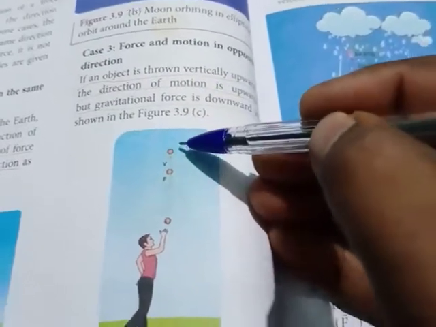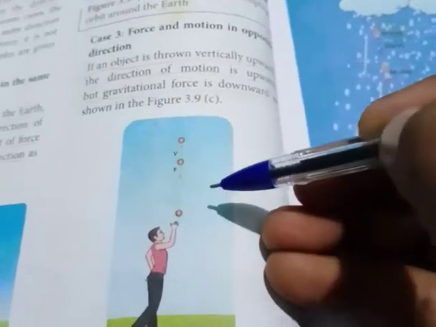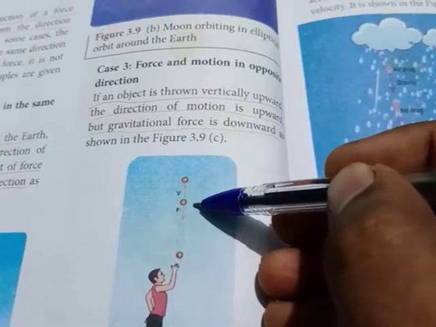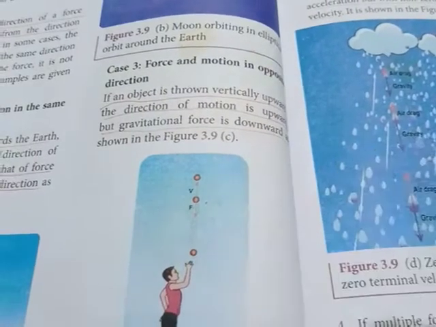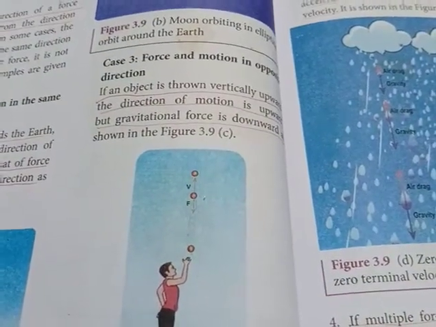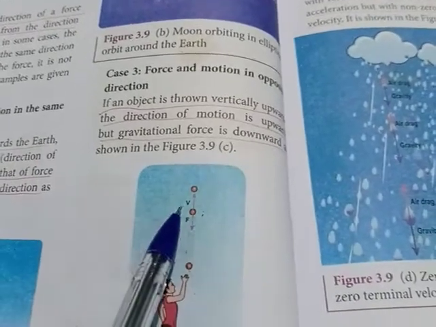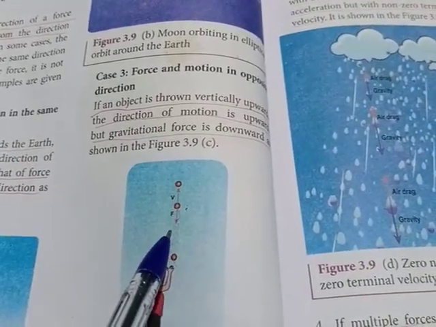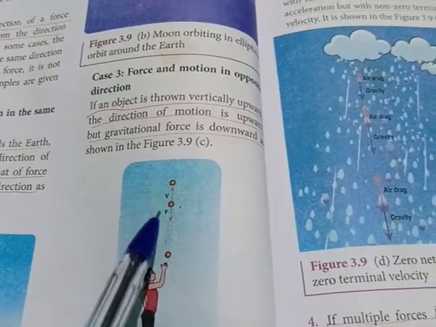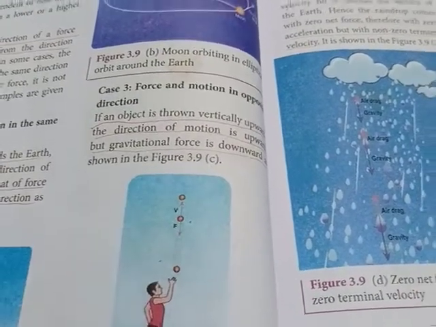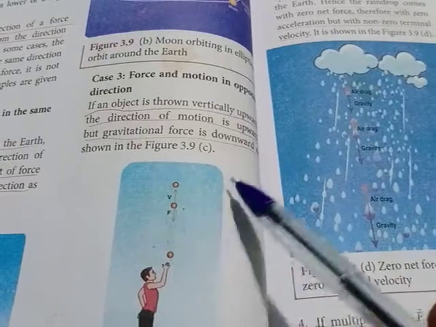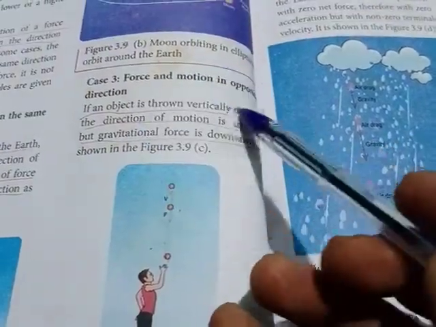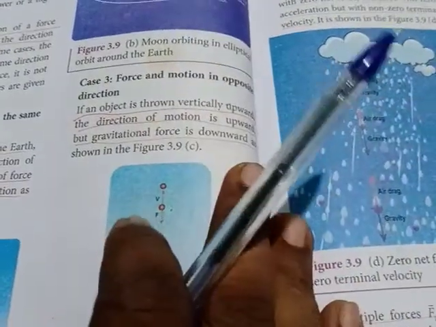It will go until some point, then it will come back, isn't it? While it is coming down, the force which is acting is in the downward direction. So force and velocity are opposite in direction. That is the third case, force and motion in opposite direction.